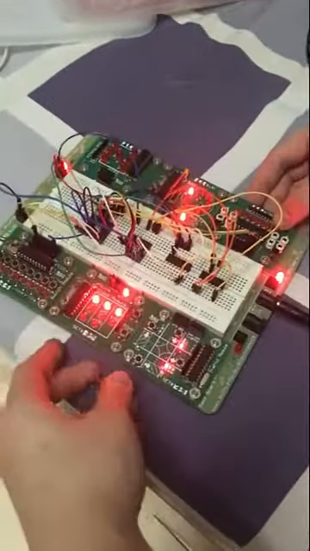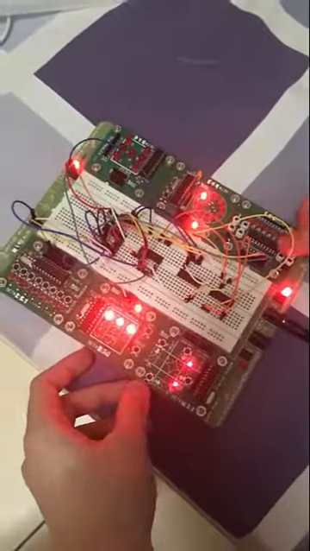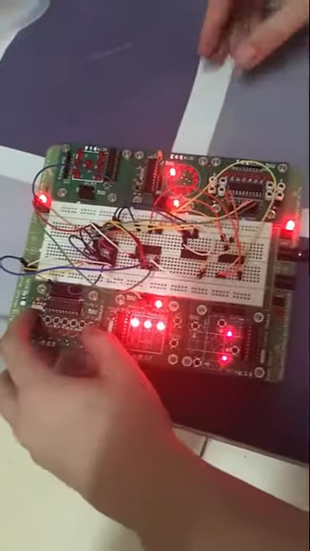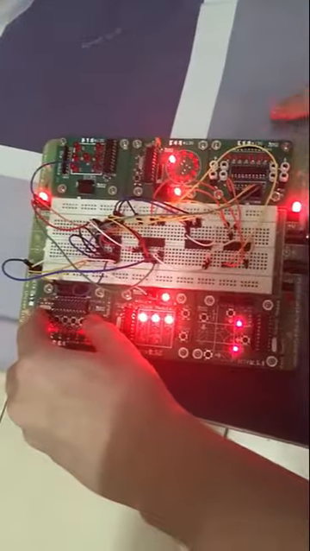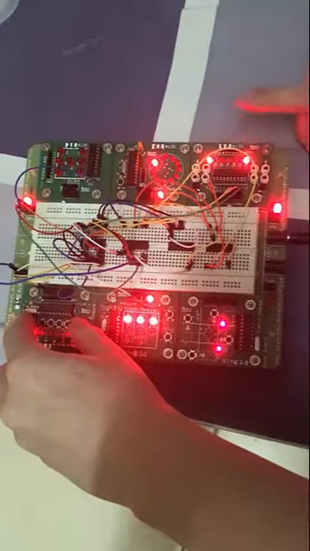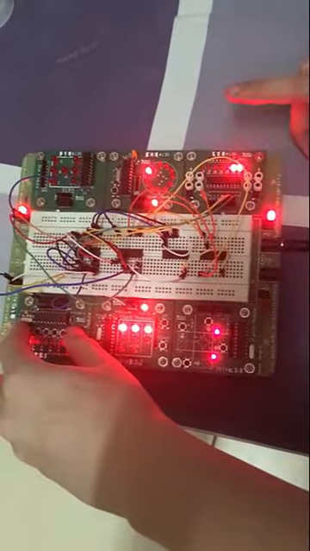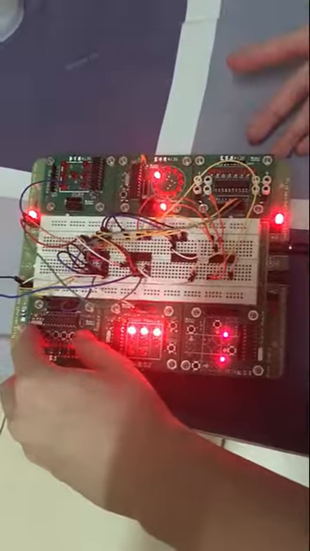And this is the schematic for the circuit. These 3 LEDs indicate the ABC, and this outer LED is the result. So 0, 1, 2, 3, 4, 5, 6, 7. That's all. Thank you.